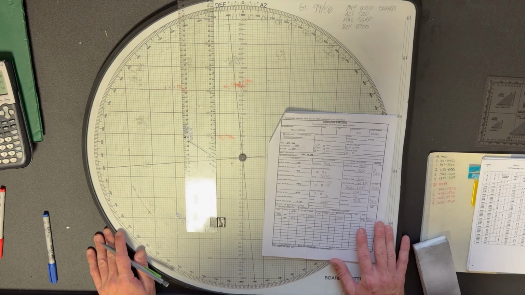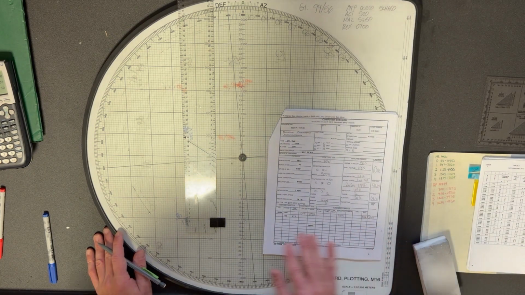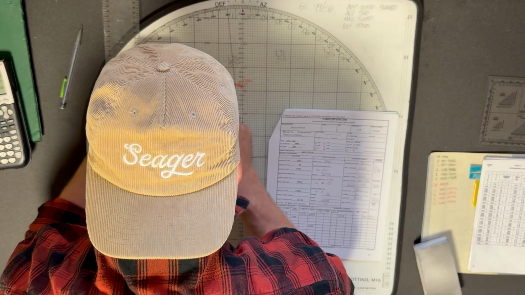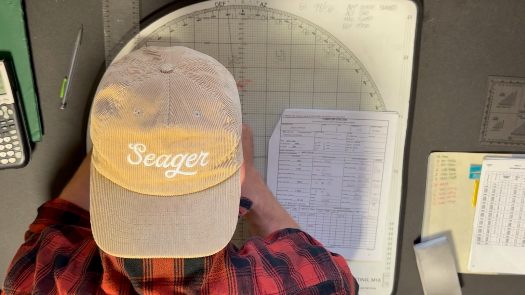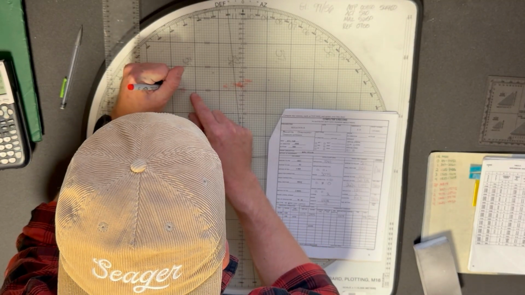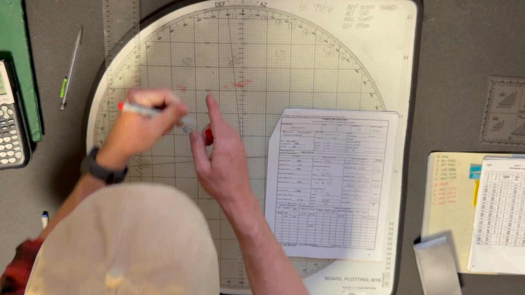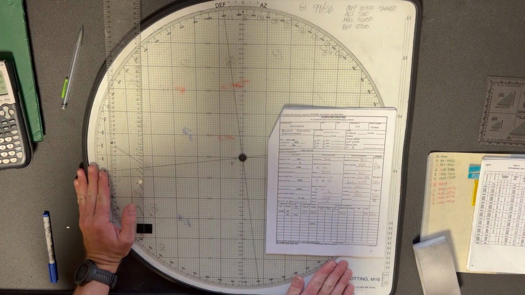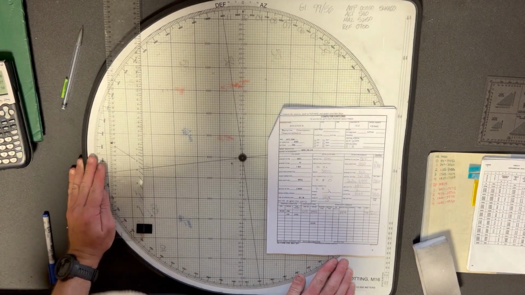The FO comes back, he says add 50, fire for effect. So we'll make that change now. Go ahead and make it parallel with our MFP.